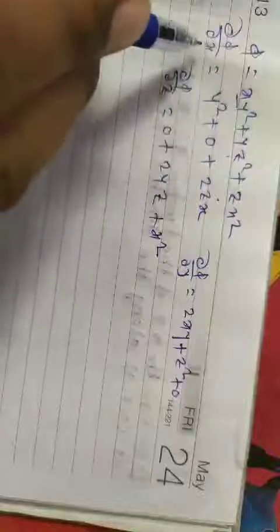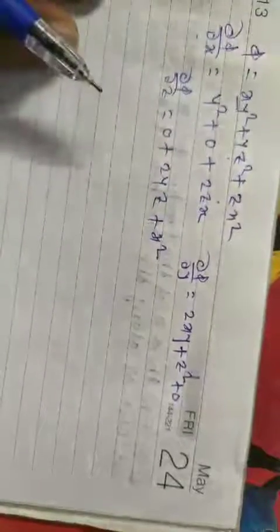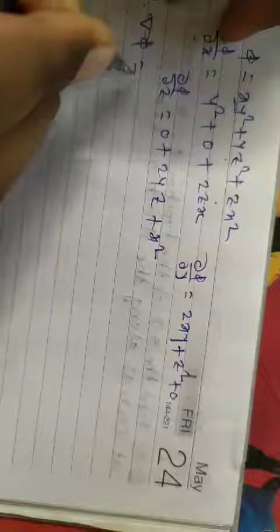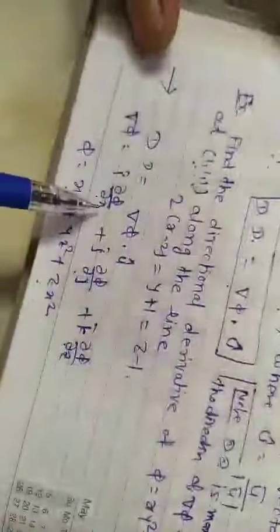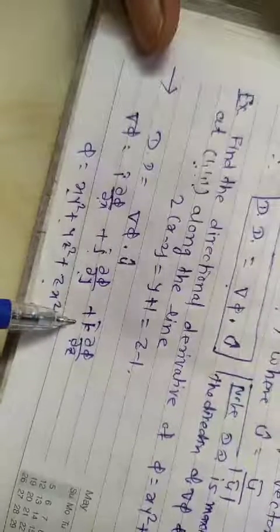So these are the three derivatives of phi with respect to x, y and z, to put in del phi. And therefore how do we write del phi? Del φ = i ∂φ/∂x + j ∂φ/∂y + k ∂φ/∂z.